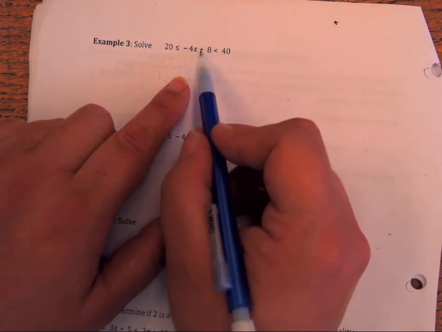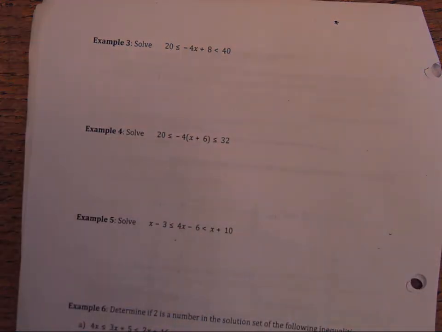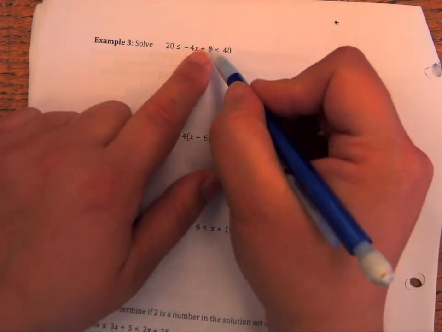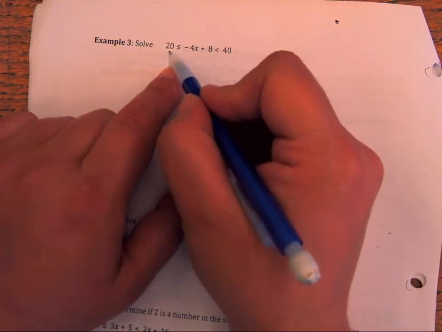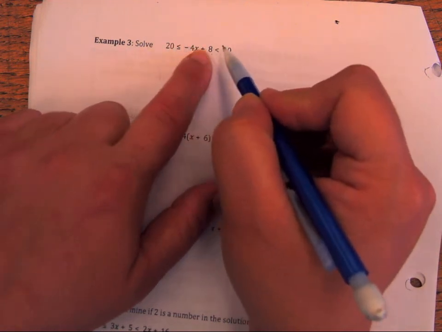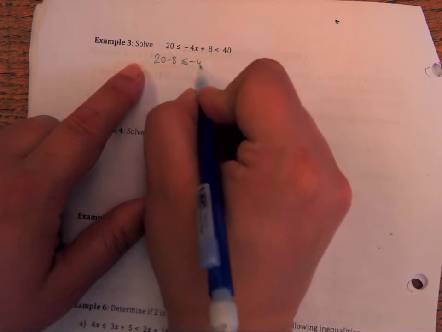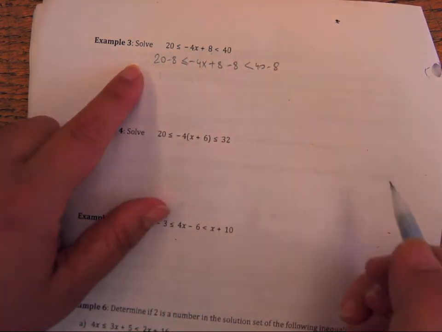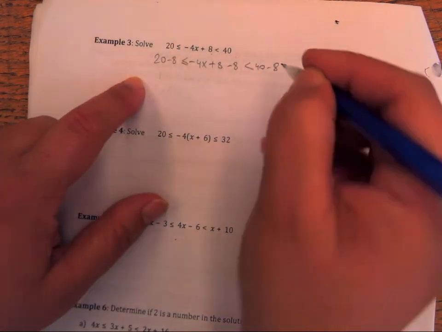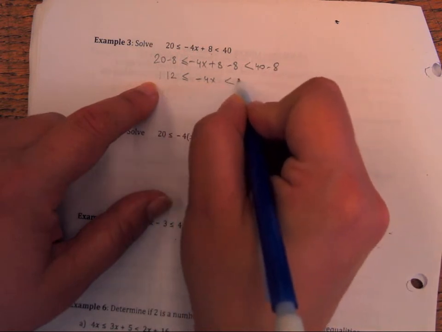We cannot just move it like when there is only one inequality sign, because there are two. Therefore, to get rid of 8, I need to subtract 8. So I'm going to subtract 8 from all 3 parts. So you get 20 minus 8, negative 4x plus 8 minus 8, 40 minus 8. Then you get 12, negative 4x, 32.